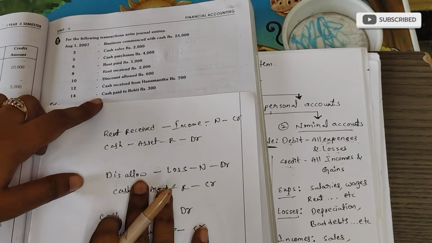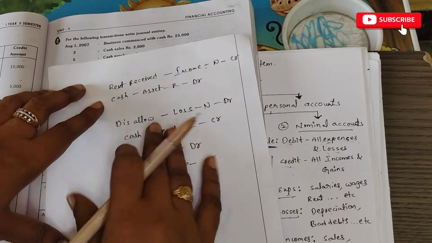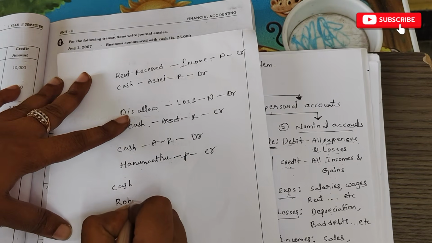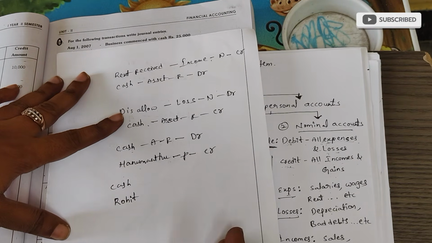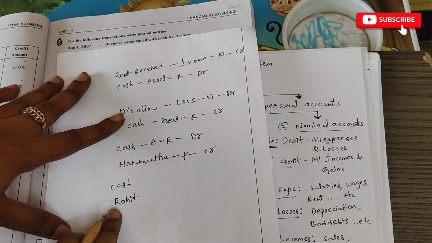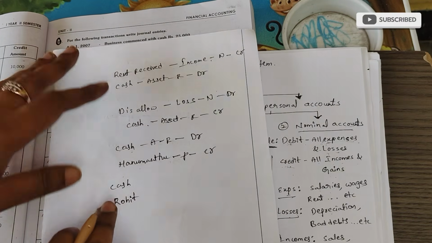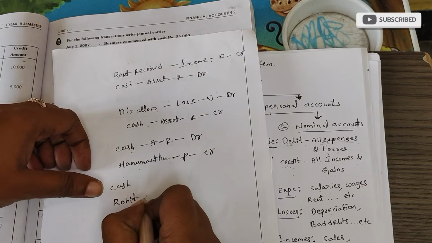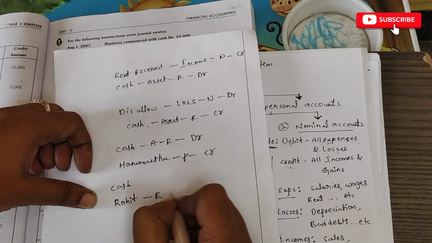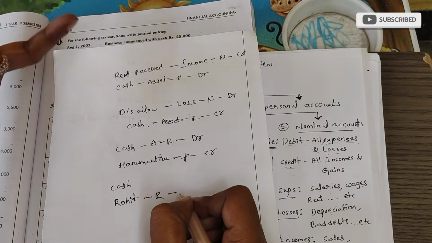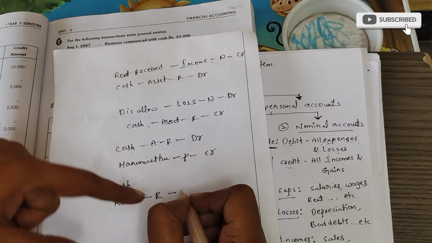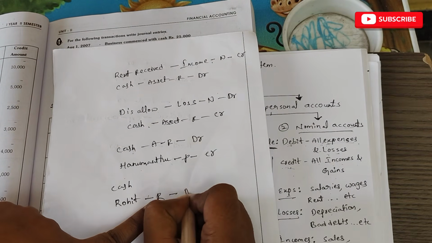And next one, cash paid to Rohit. Here two aspects are cash and Rohit. In this transaction we have cash and Rohit, two aspects. So business is paying cash to Rohit. So Rohit is receiver. So receiver means personal account. Debit the receiver, credit the giver. So he is a receiver, so he is debit.